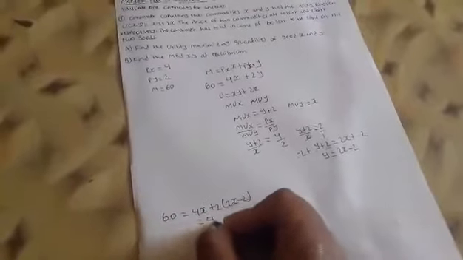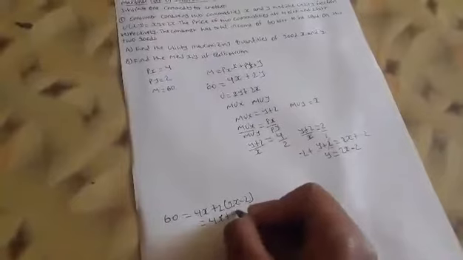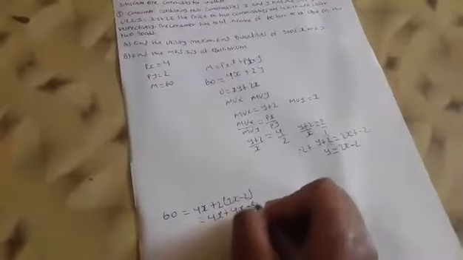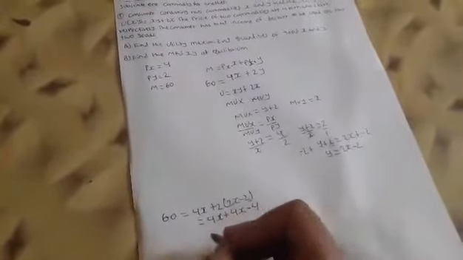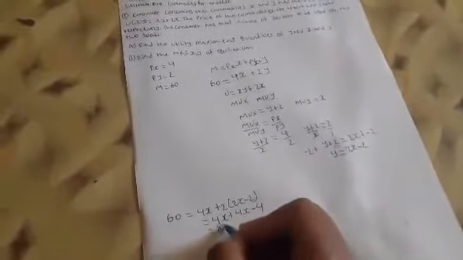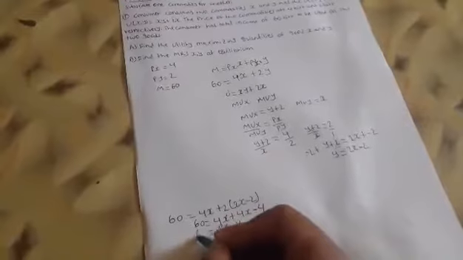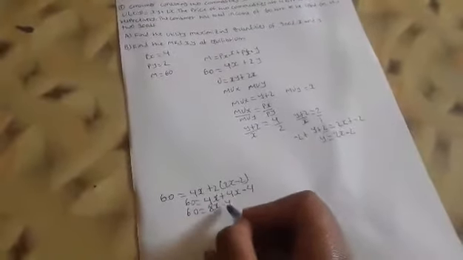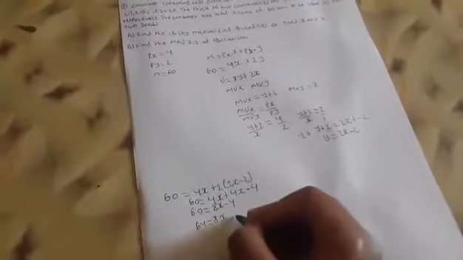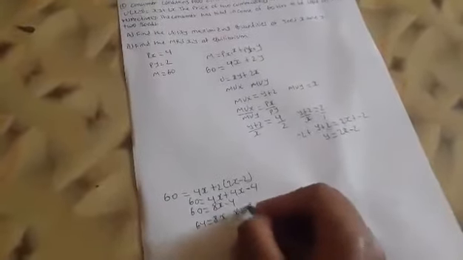It's going to be 4X plus 4X minus 4, and this is going to be 8X minus 4. There is 60 here, so 60 plus 4, 64 equals 8X. The X value is equal to 8.